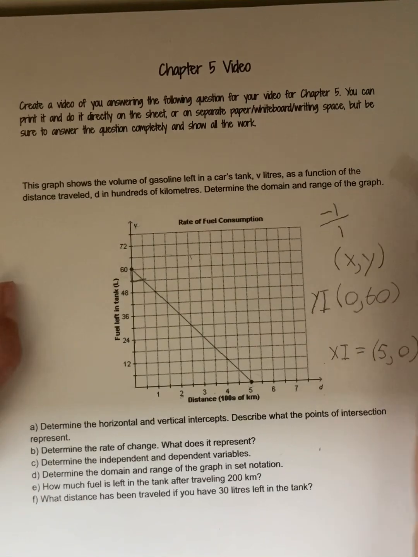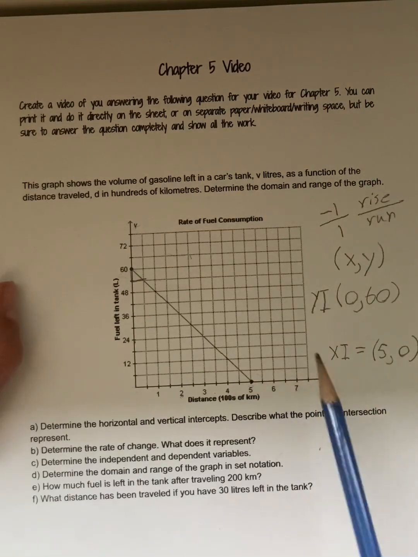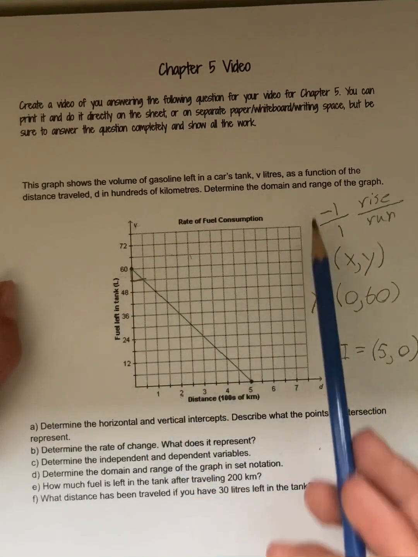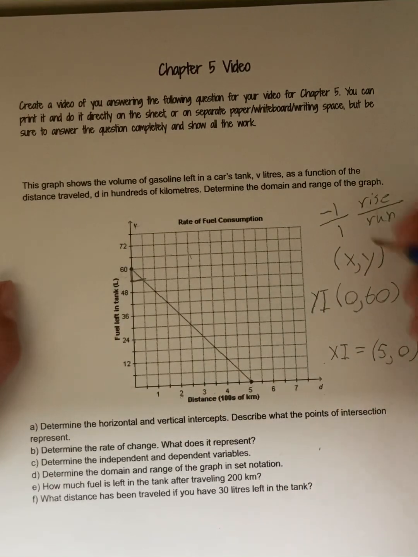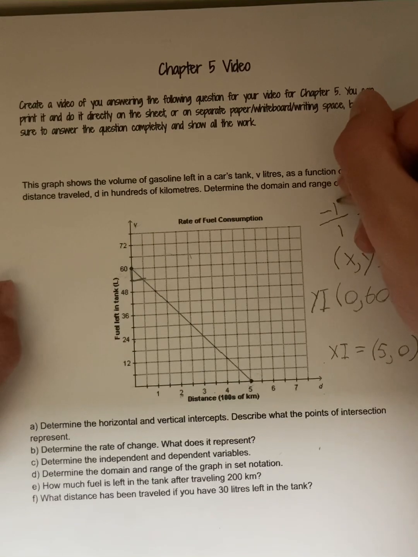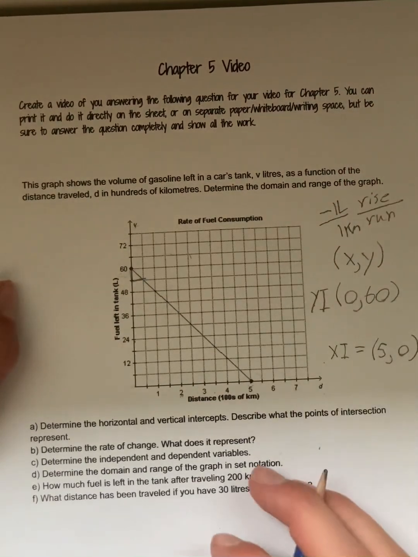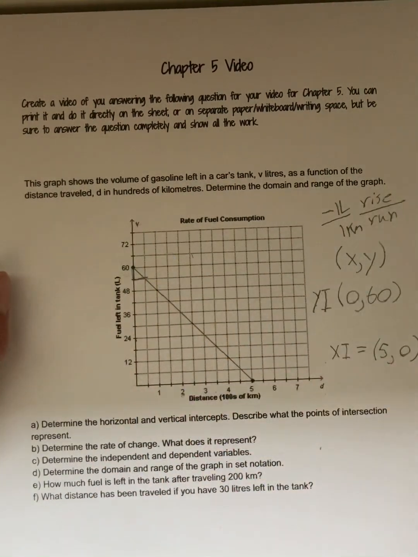Because you have to remember, it's always rise over run. When you think of rise, you think of it going up, so when it's going down, we think of -1. So the rate of change is -1 liter per kilometer, give or take, because it's not necessarily exact. So -1 liter per 1 kilometer.